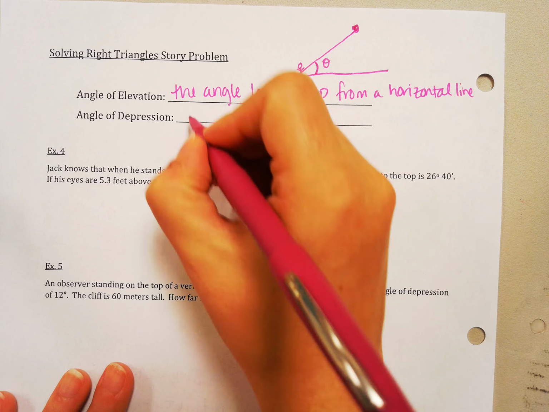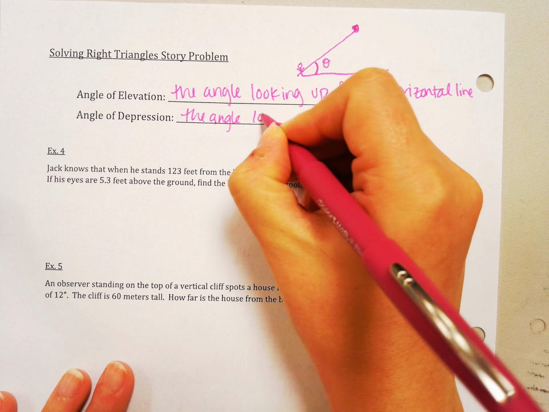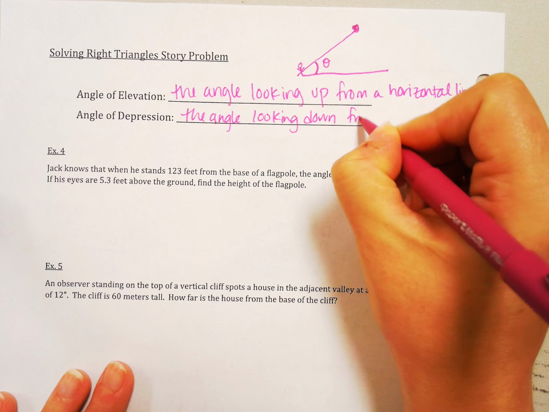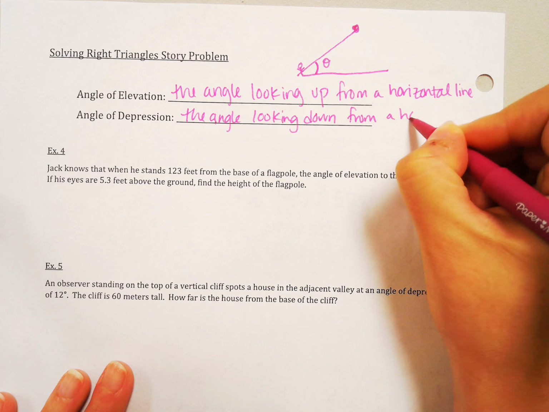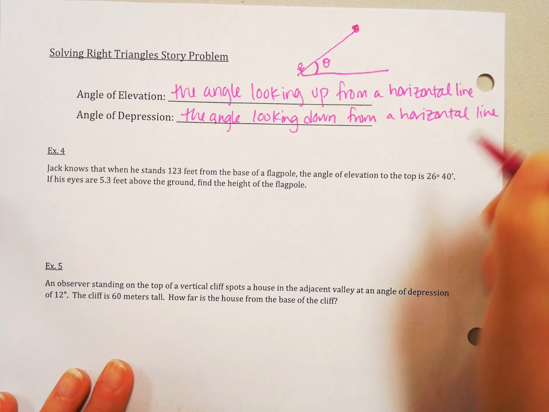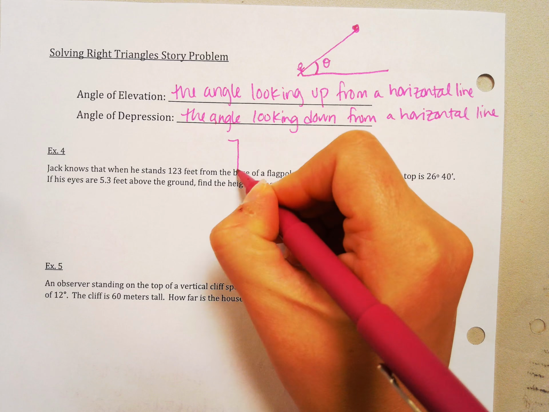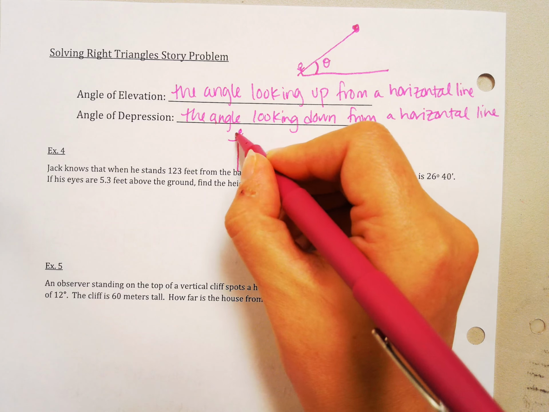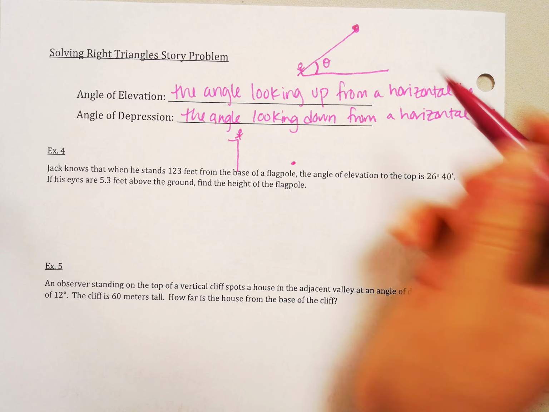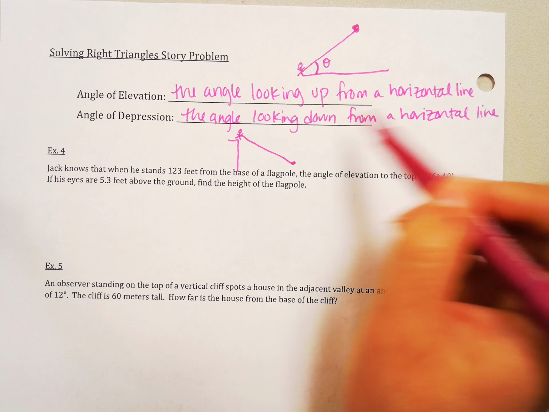The angle of depression is the angle looking down from a horizontal line. Between the line of sight and the angle looking down. So again, let's say here I am at the top of this cliff, because that's usually the situation. Here's some object down on the ground and I'm looking down to that. It's the angle looking down from the horizontal line.